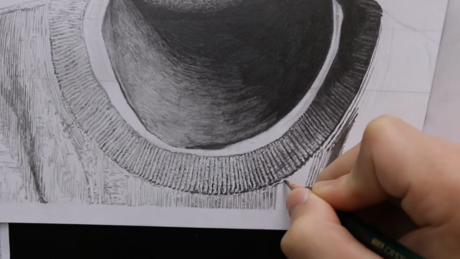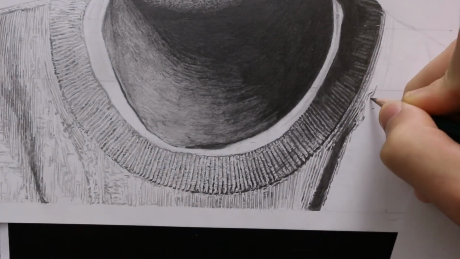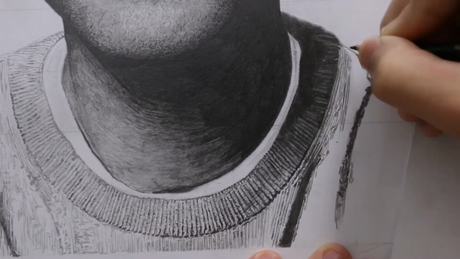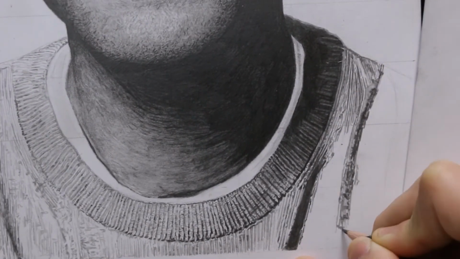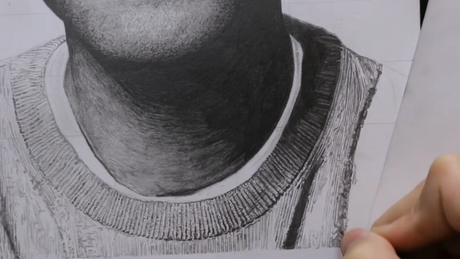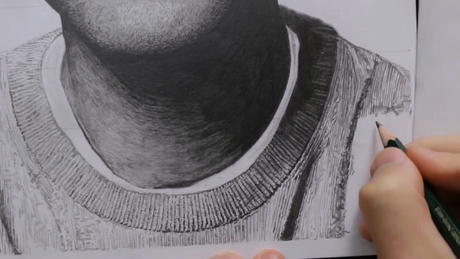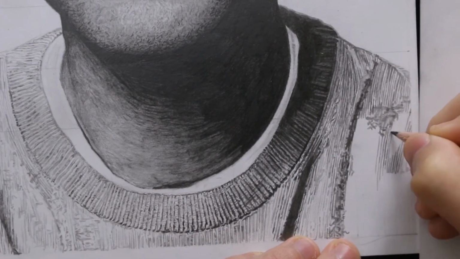So remember to always keep your pencil sharpened as well, because it does help you be a lot more accurate when you're creating the details in the texture. But finally, once you have finished this, then you can take an eraser if you need to bring out any lighter areas. But once that's done, this pretty much completes this whole jumper and clothing section.